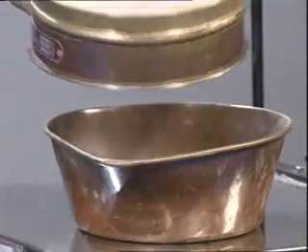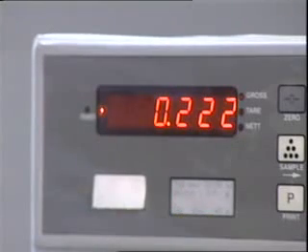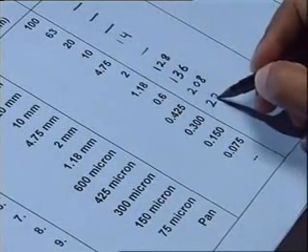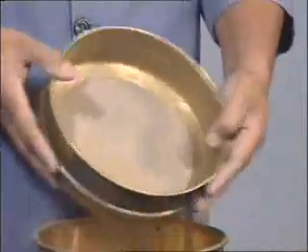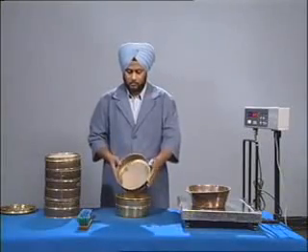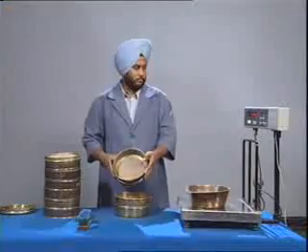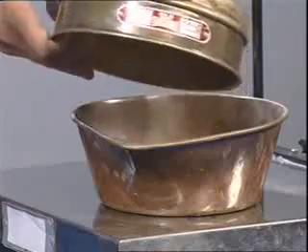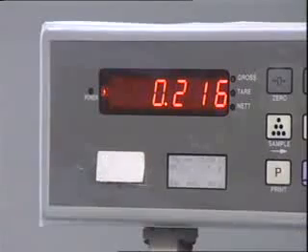The material retained on 300 micron is 222 gram. The material retained on 150 micron is 216 gram.